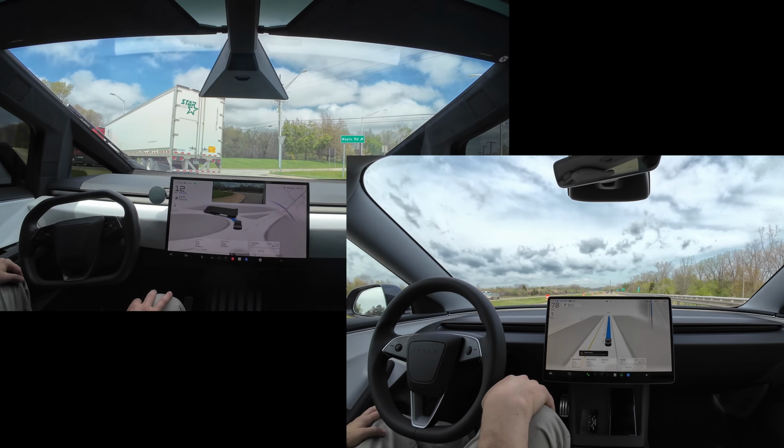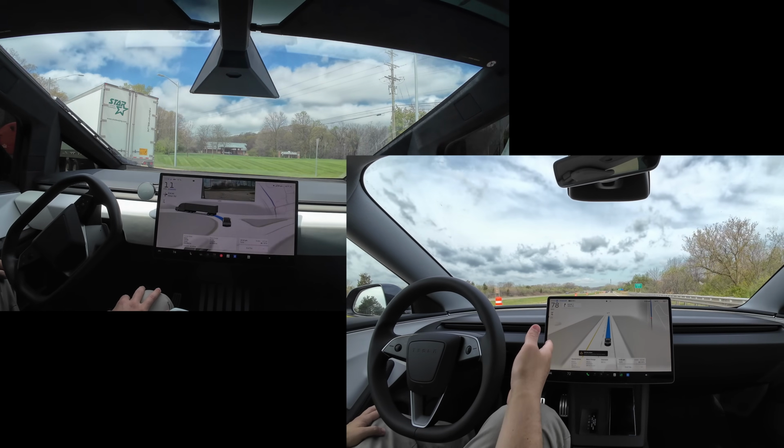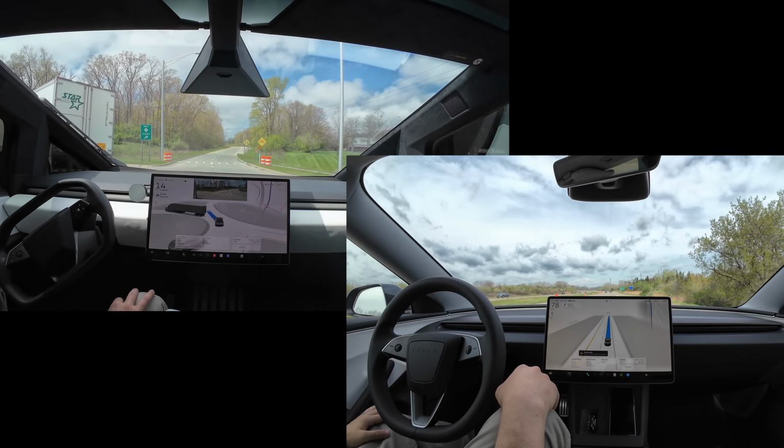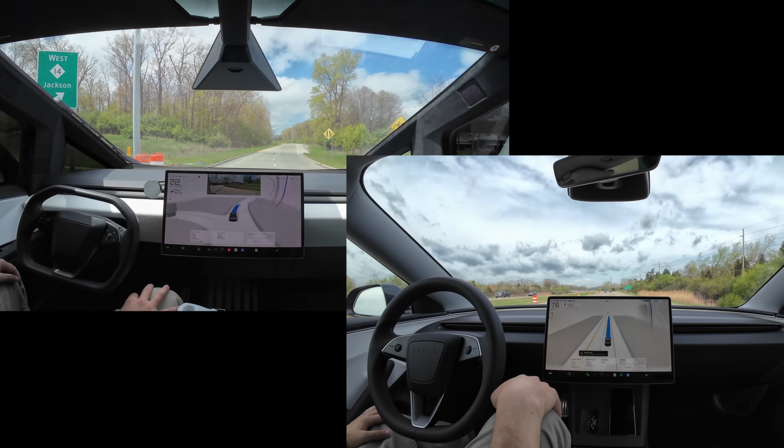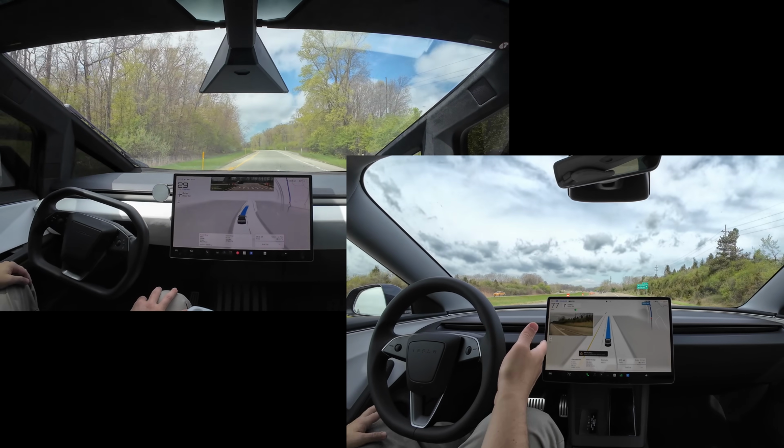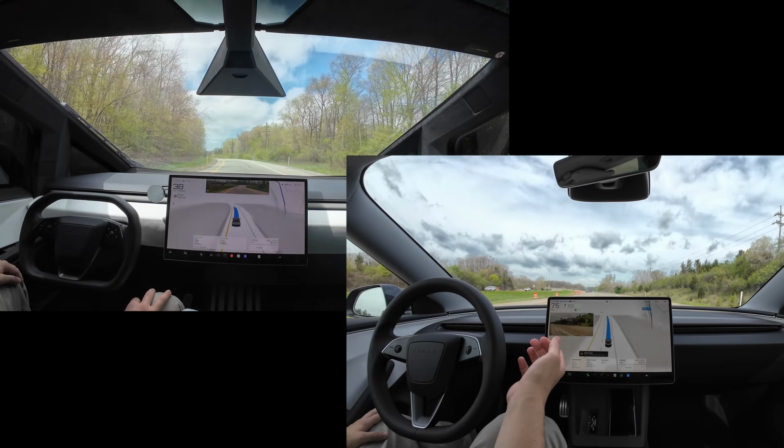It feels clumsy. I don't know exactly how to describe it, but it feels like the Cybertruck is really thinking about and calculating what it's going to do with this next move rather than being a confident driver that knows exactly what they're doing and where they're going.